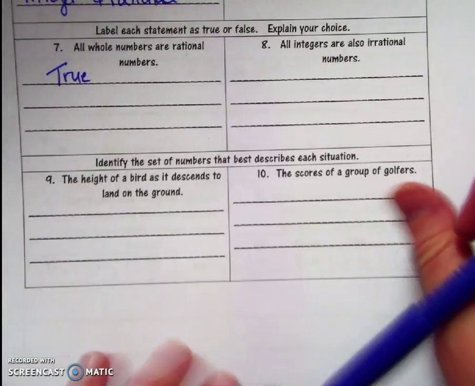All right, then number 9. We're going to identify the set of numbers that would best describe the situation. What types of numbers would I use? So 9 says the height of a bird as it descends to land on the ground. So what type of numbers would I use? Would I use negatives? Could I say that the bird is negative 3 feet off the ground? Okay, so I wouldn't use negatives. So then what does that mean?